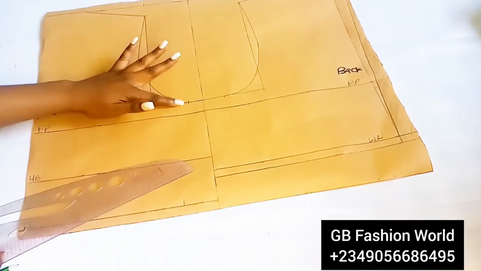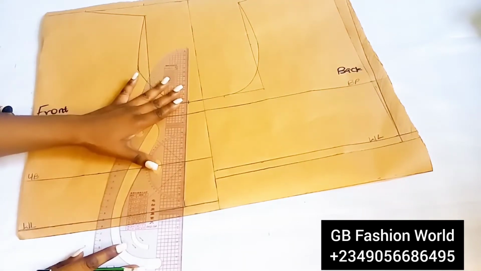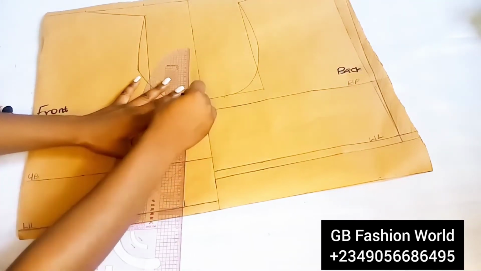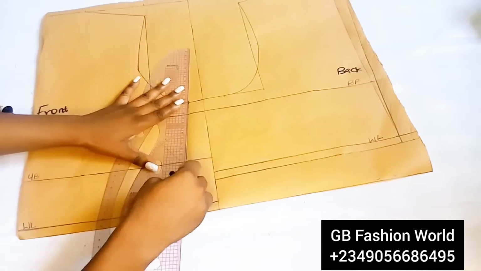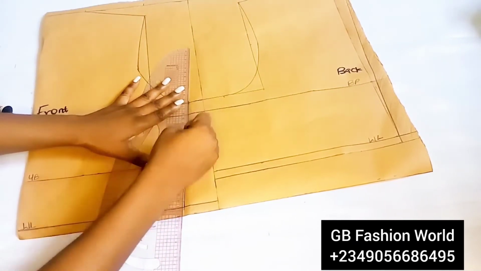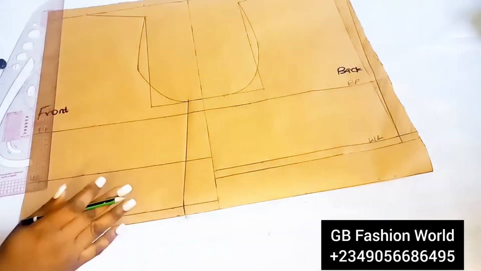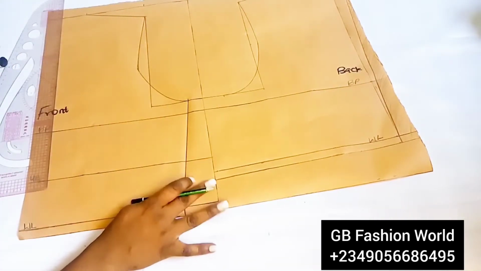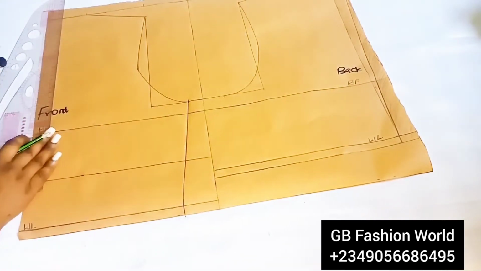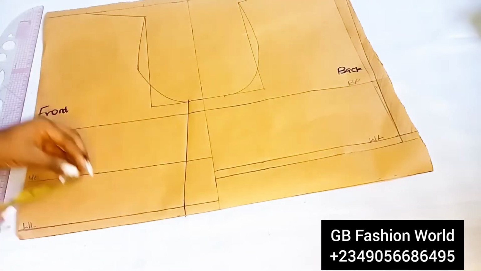So on this chest line, I marked 1/4 of the person's bust circumference. That is what I use in getting the armhole. So from the chest line to the waistline, I'm going to connect. I believe by now you should know how to draft a normal basic bodice block.